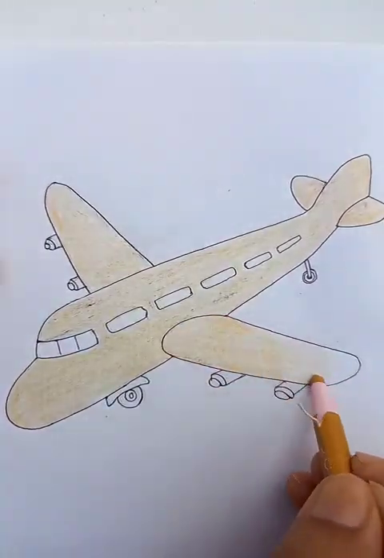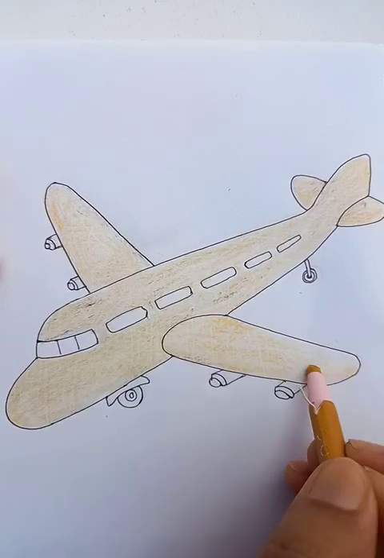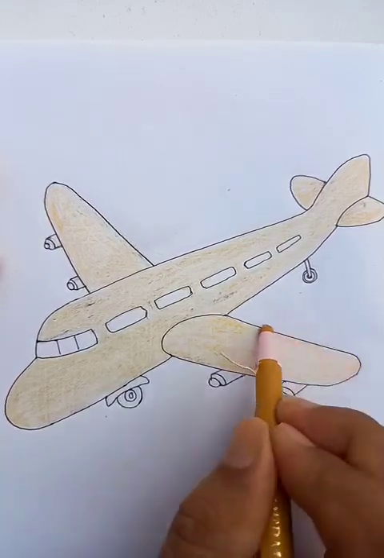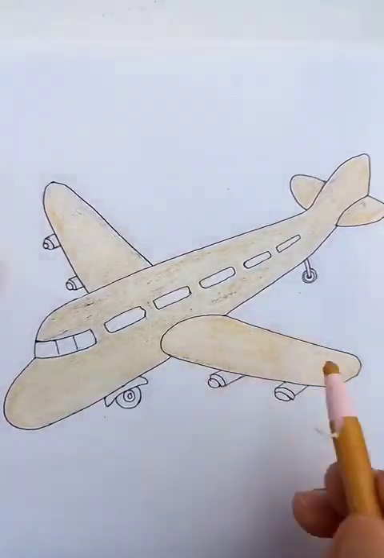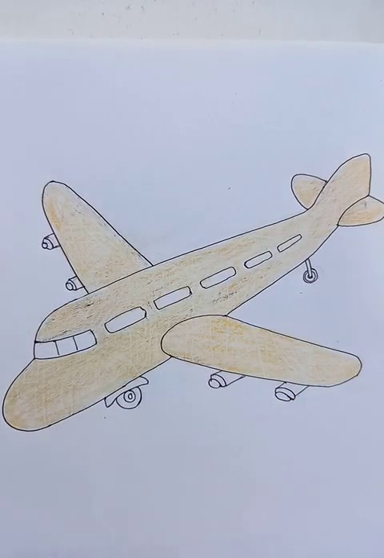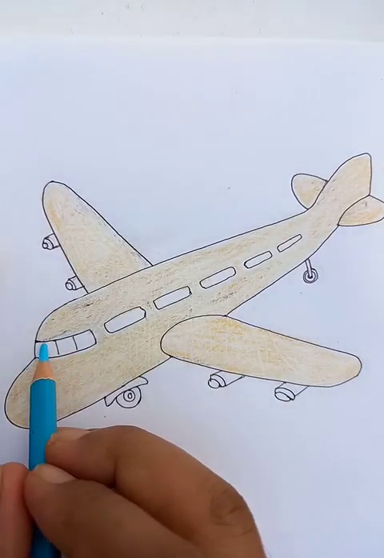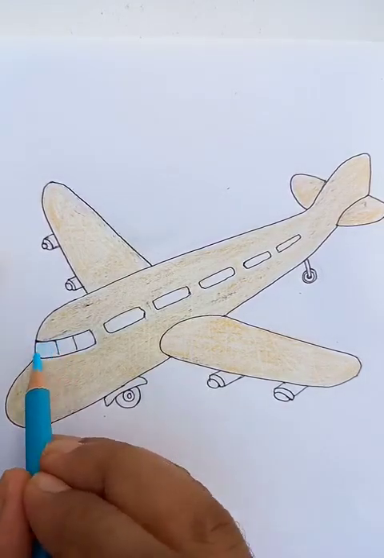Alright, so the left wing is almost done. Now we can draw the glass with a blue color.